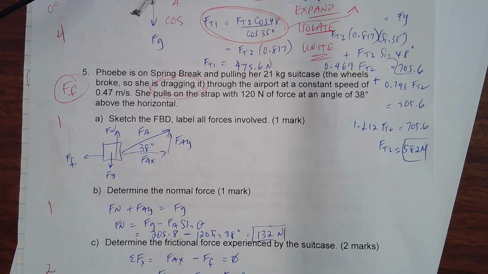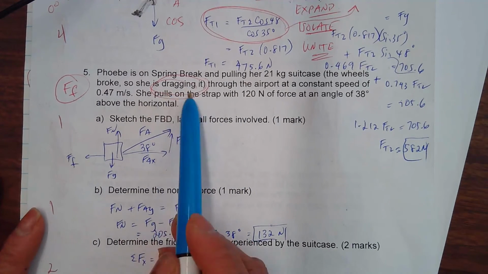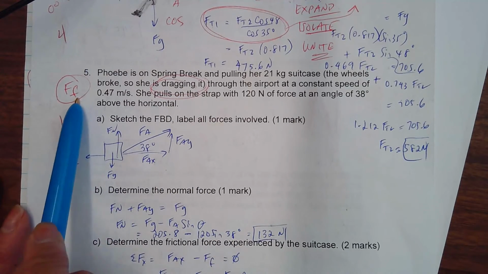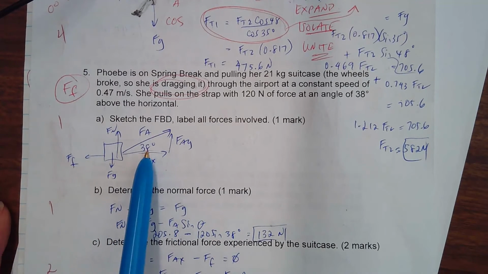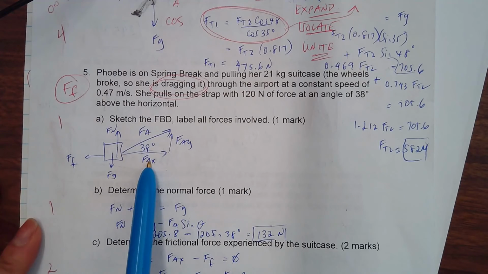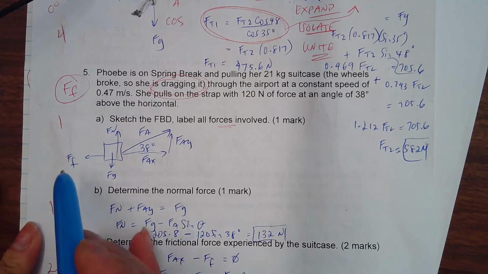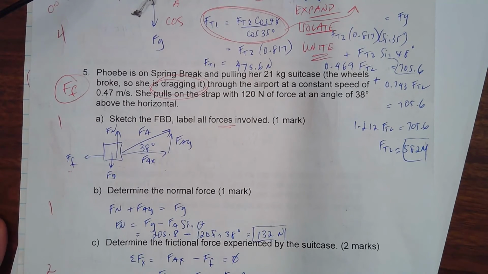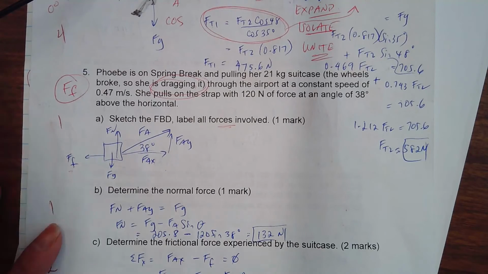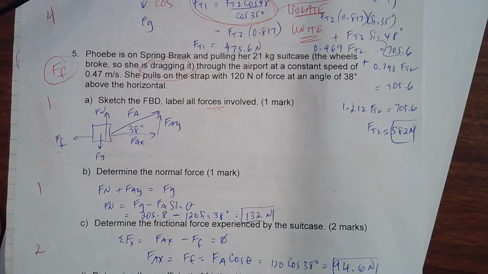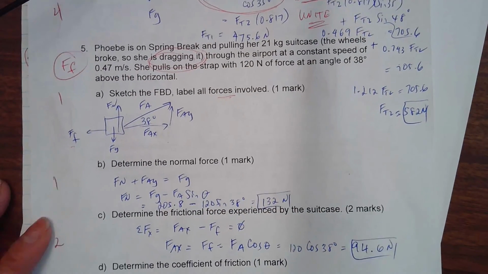Wheels were invented by cave people to actually make that dragging force minimum. So dragging and sliding, those are clues that you should have frictional force here. So when you're asked to sketch the free body diagram and label all the forces involved, you need to have friction force there as well. Okay? And it should be there unless it says frictionless or negligible or ignore friction. Okay, so there's your FBD.